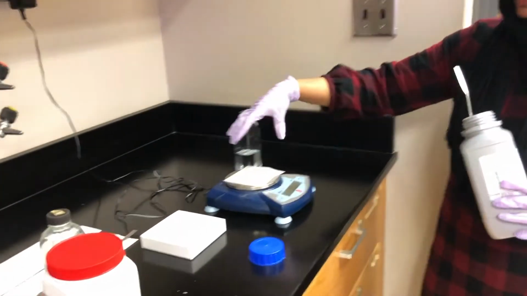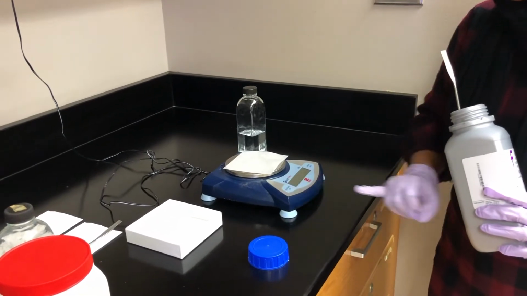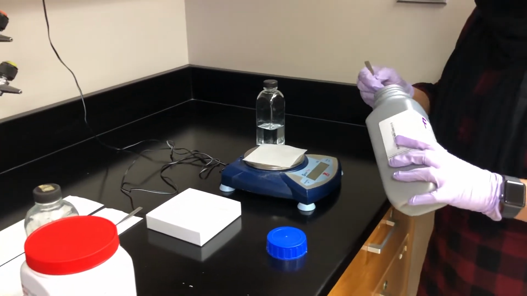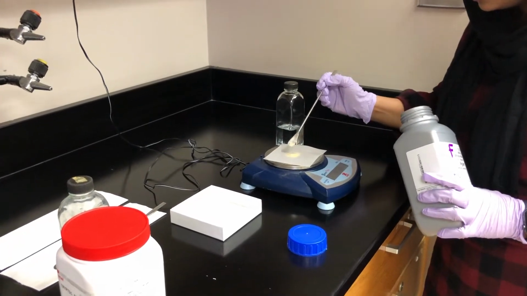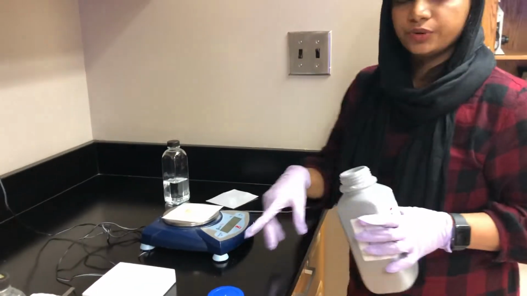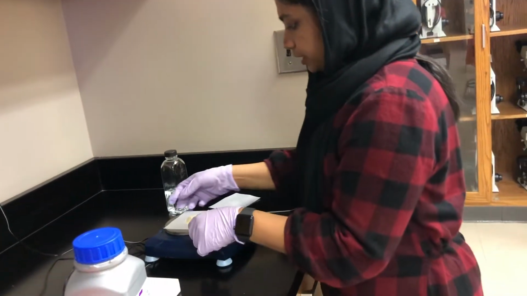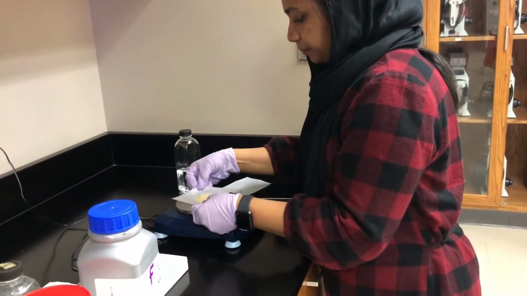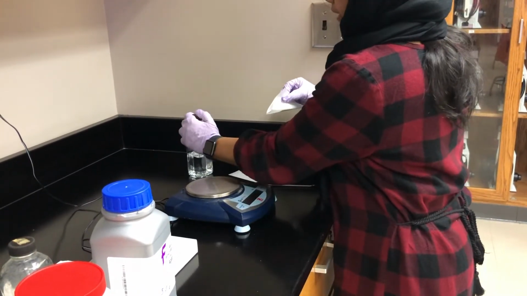We first place the paper on top of the balance, and then we tare it to make it 0. Now I'm going to add 2 grams of agar. Just make sure you close the bottle. Now I'm going to take this and add it into the bottle.